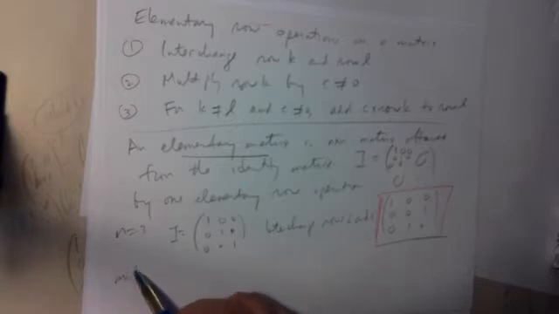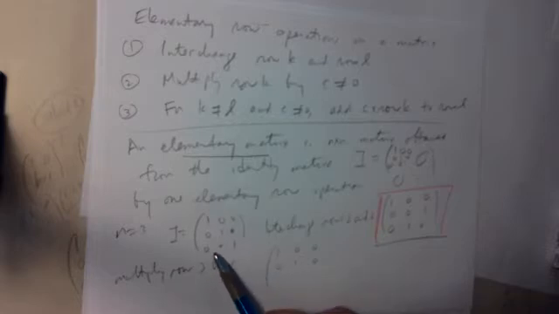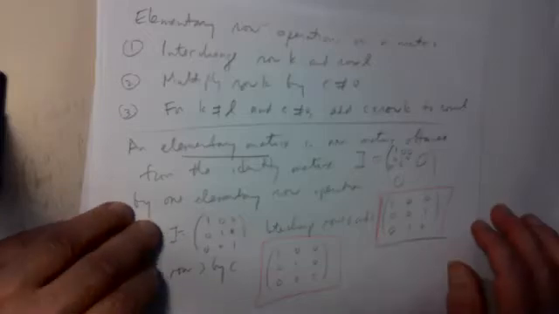Suppose we multiply row 3 by c. So 1, 0, 0, 0, 1, 0. And the third row, 0, 0, 1, when you multiply it by c, becomes 0, 0, c. So this is another example of an elementary matrix.